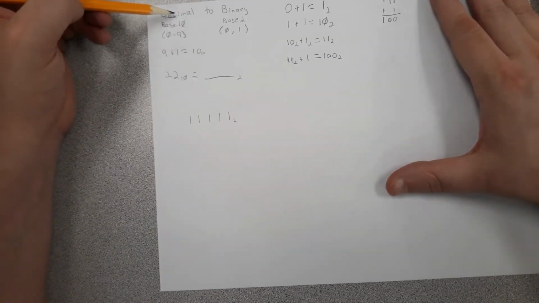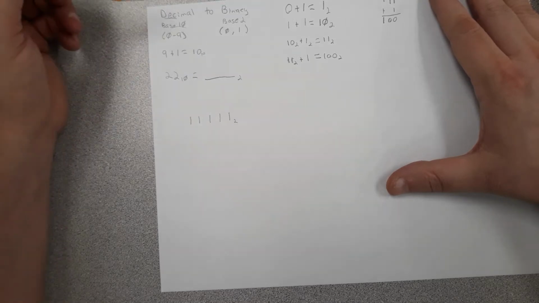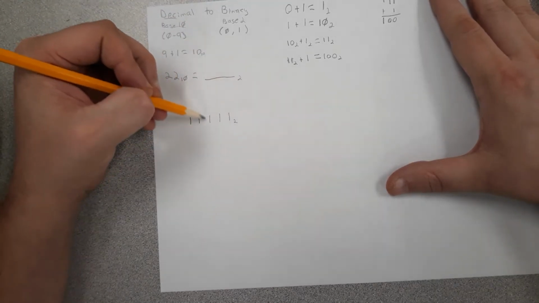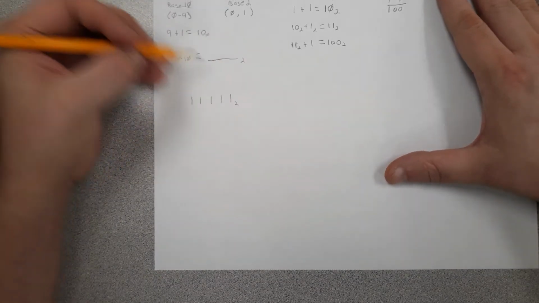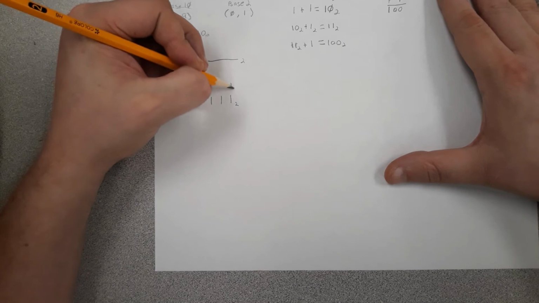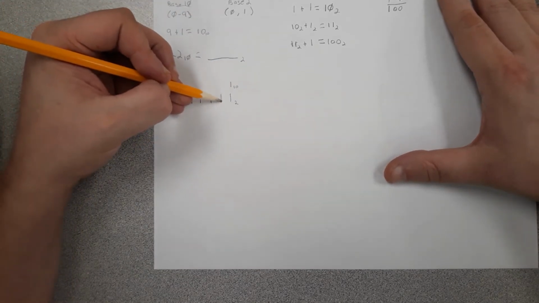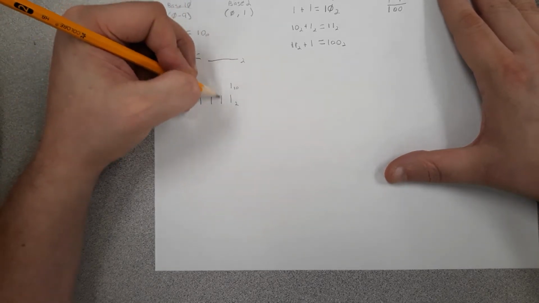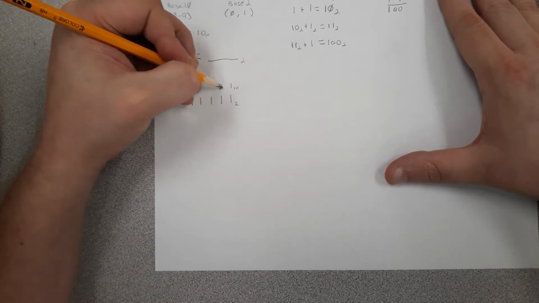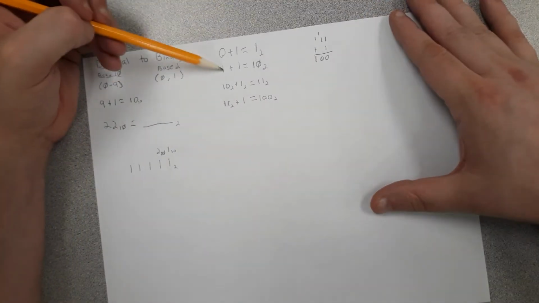But what we want to focus on is how to convert from decimal to binary and back, which I'm going to start with the decimal to binary. Each column in the binary system has a decimal value. So if I have a 1 in this column, the total value is 1 in decimal. If I have a 1 in this column and everything else is 0, then the value of this column is worth 2 in the decimal system.